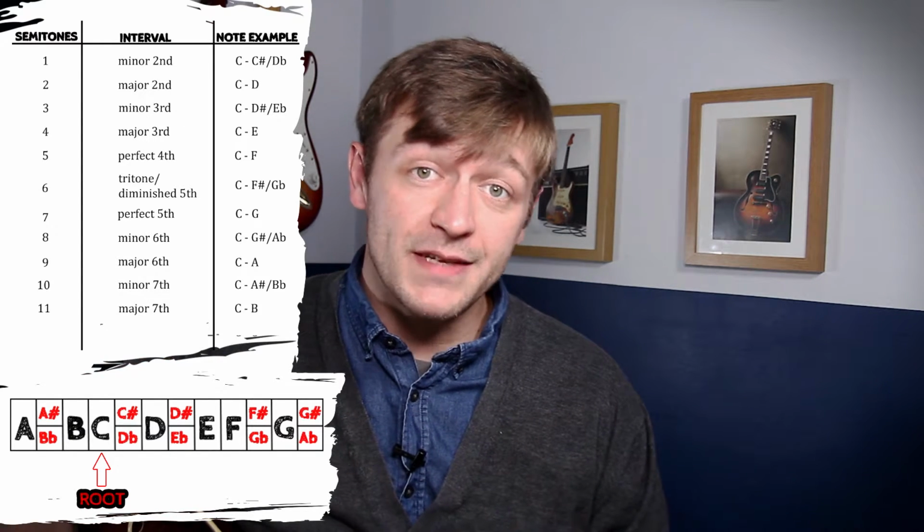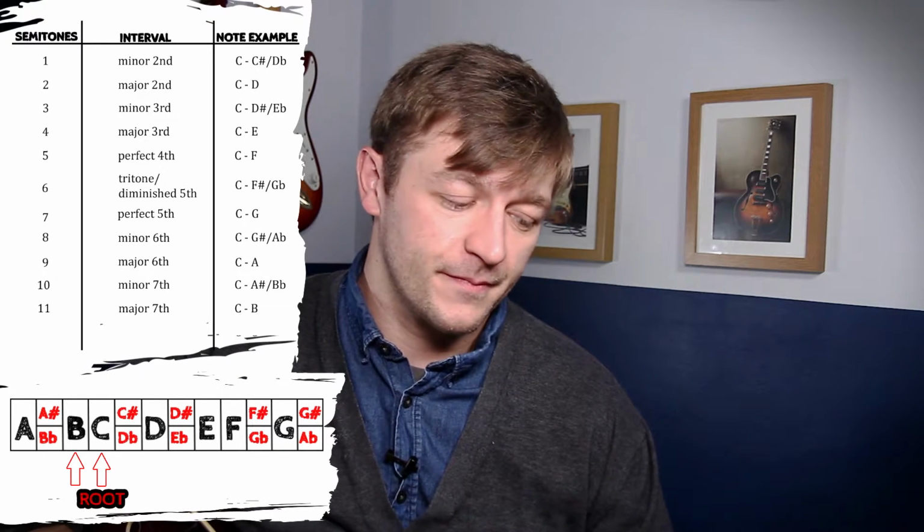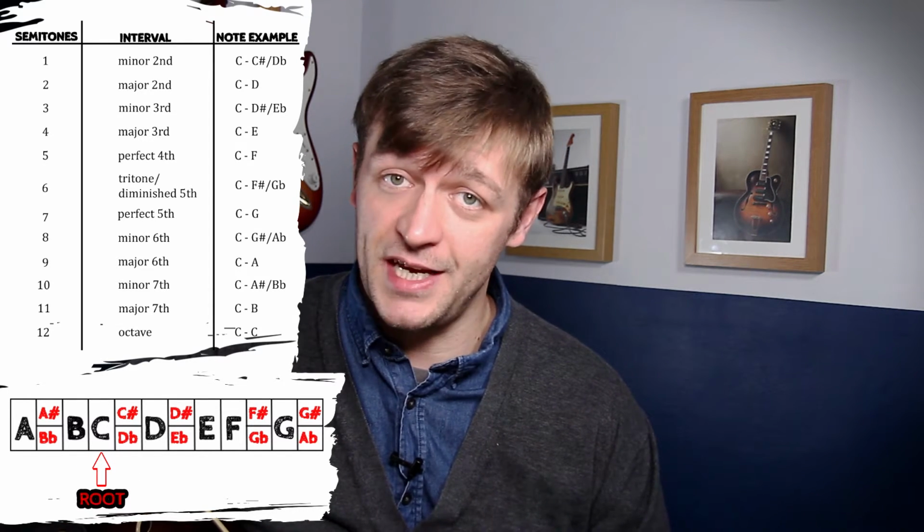So we're on 11 semitones from the root note, and this is going to be C, the root note, to the note B, and that is called a major seventh interval. The final interval, so this is 12 semitones from our root note, so C, go up 12 semitones, takes us to the note C, and that's what we call an octave, so it's the exact same note, just played one octave higher.